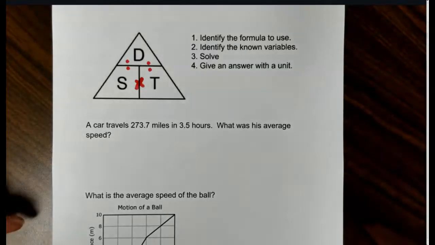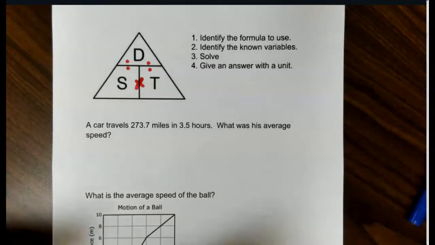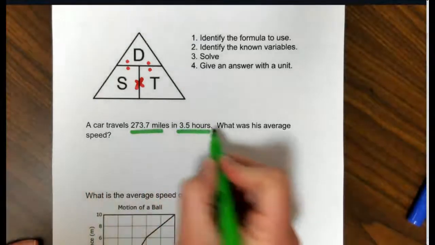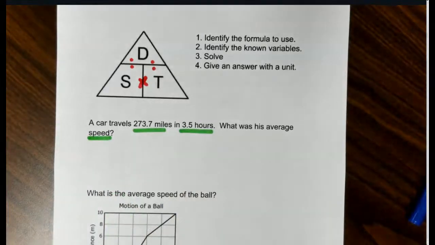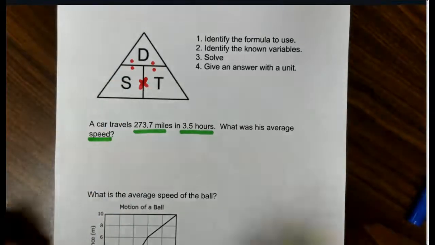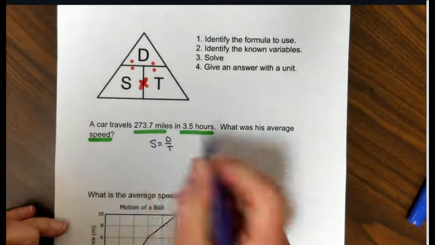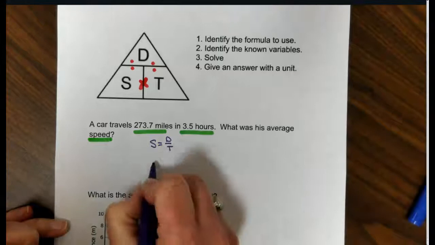So if we look at our first scenario, we see a car travels 273.7 miles in 3.5 hours. What was his average speed? So I know, according to this, I'm solving for speed. So if we go back, speed is distance divided by time. So I'm solving for speed, distance over time. So that means in order to solve it, I need to know my distance and I need to know my time.